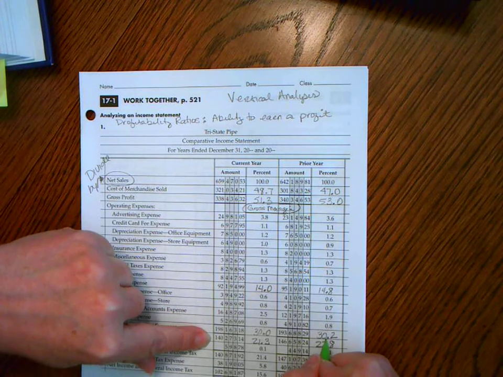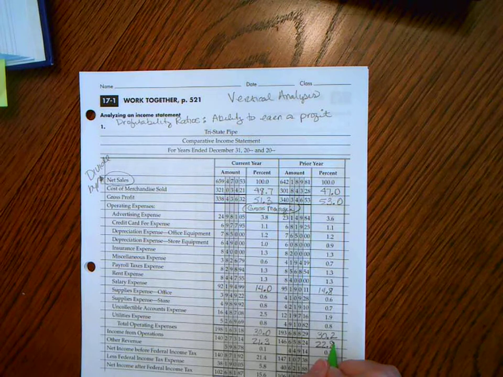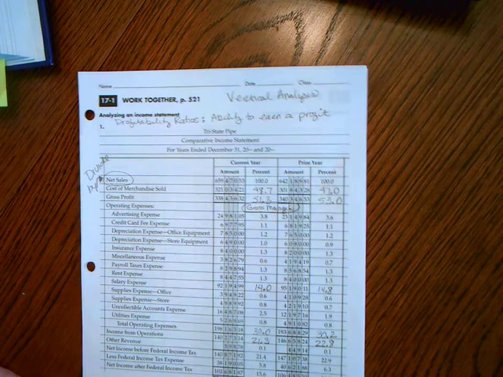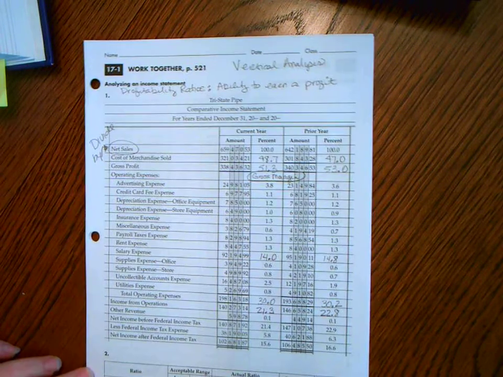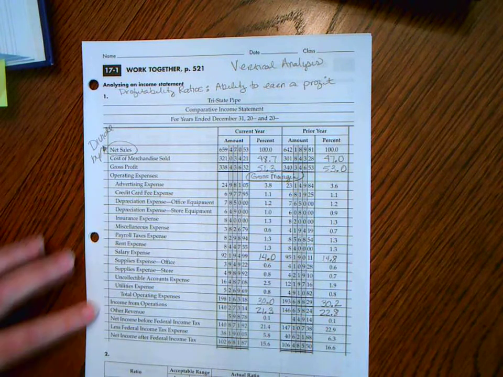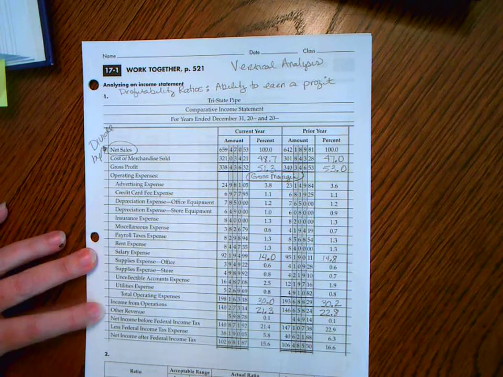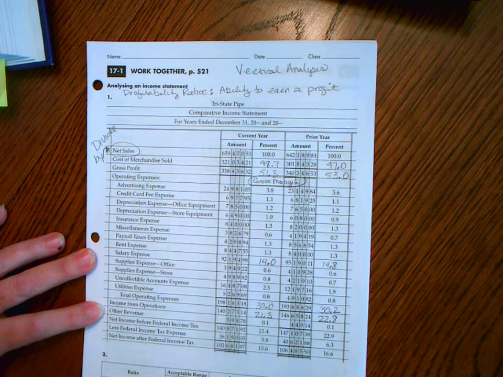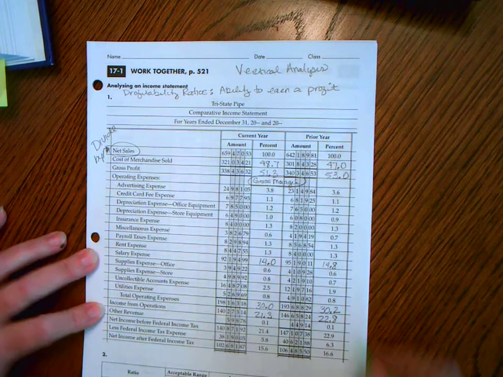And that number, well, down here, operating margin, oh, you can't see that. Income from operations is basically your rate of return. So that's another term to remember. I'm trying to figure out where I can write that down.